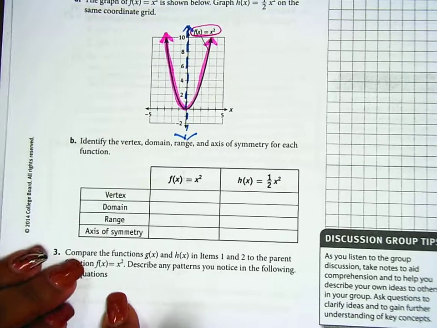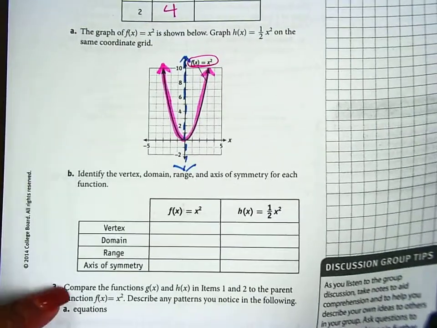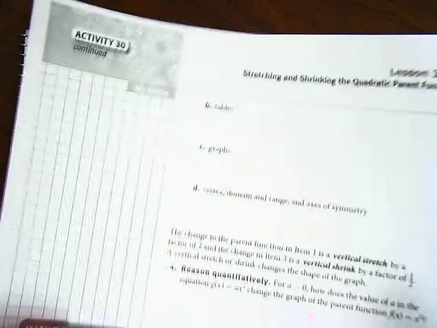But you're going to tell, okay, the equations. What do you know about the two equations? Then you're going to tell what do you know about the tables.